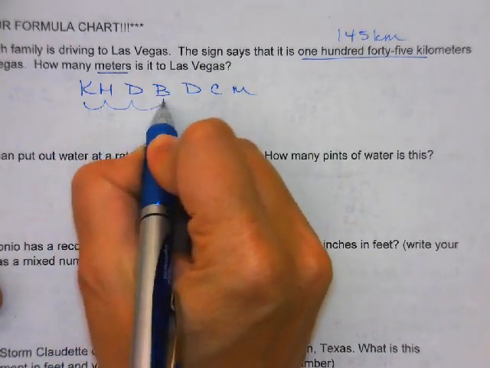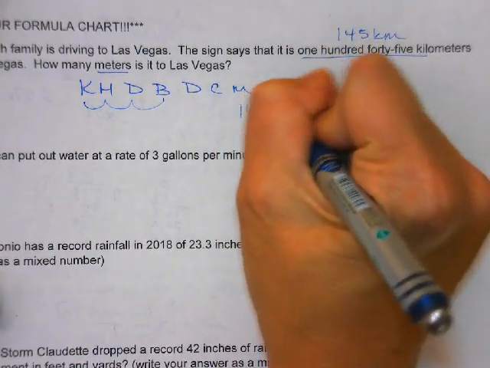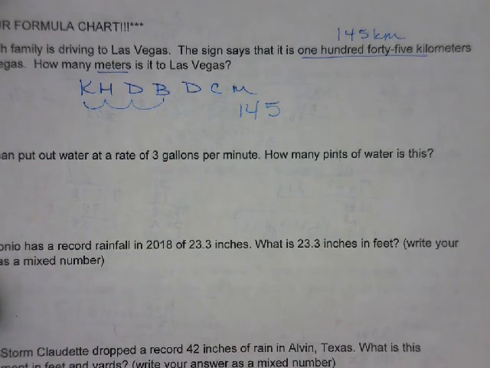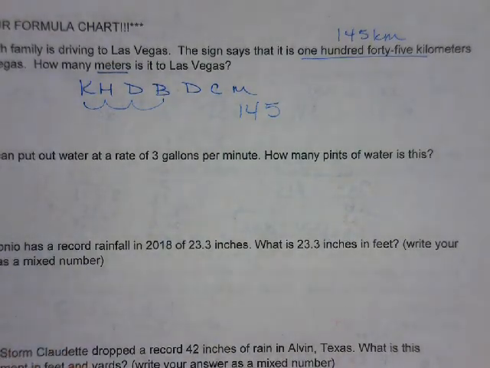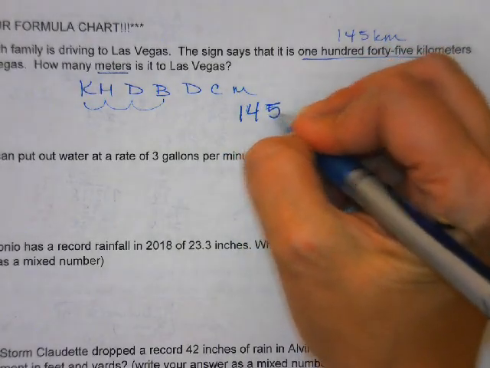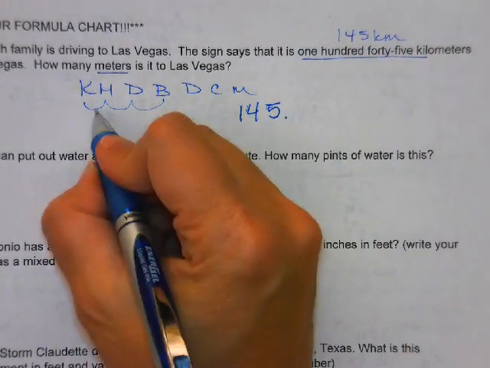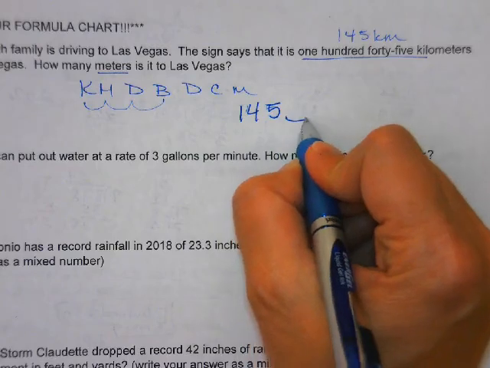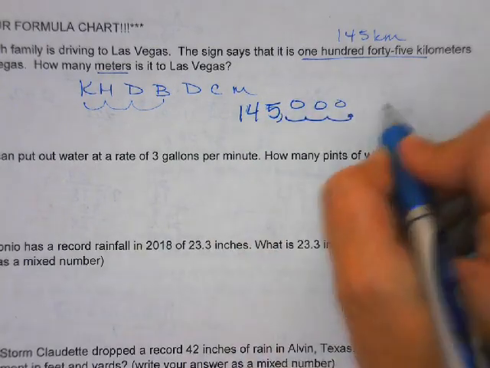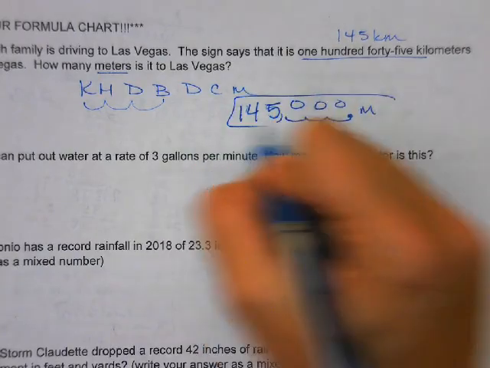So if I am at 145, then we are going to put our decimal at the back. And I moved 1, 2, 3. So 145,000 meters.